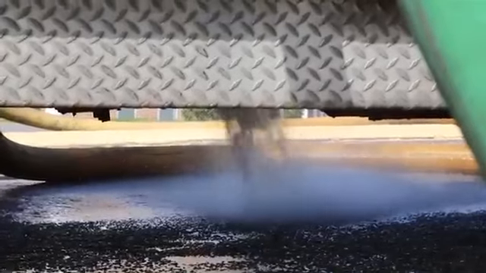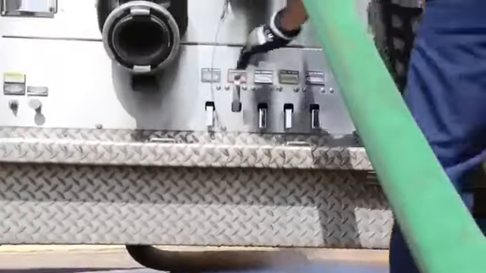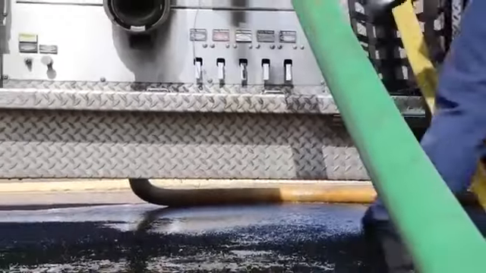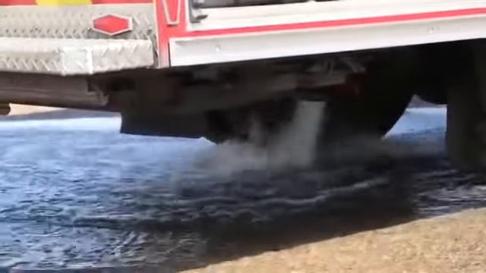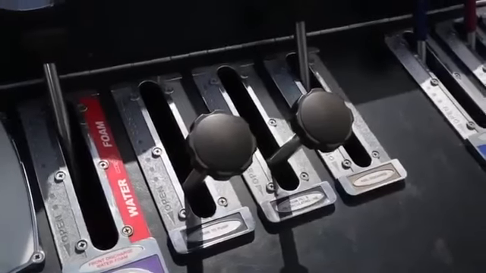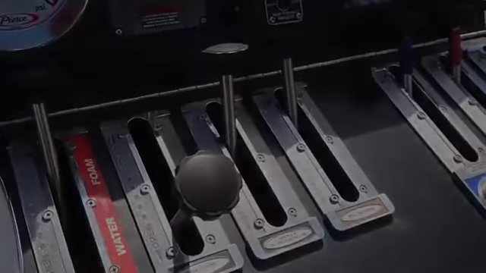A little bit of water coming out under pressure means there is an open drain valve. Simply close the valve. A lot of water coming out under a relatively lower pressure means your tank is full, but your tank refill is still open. If this is not intended, close your tank refill.